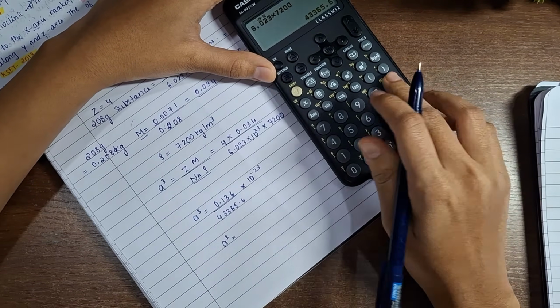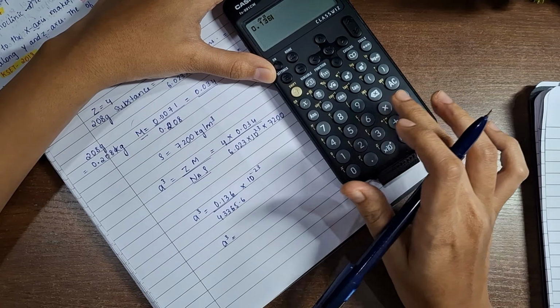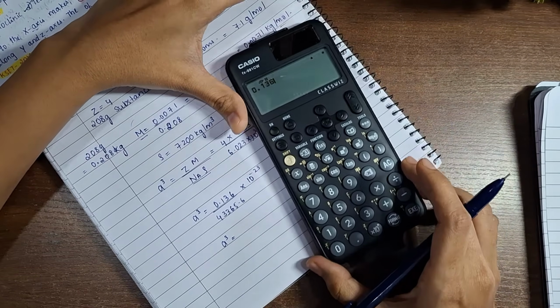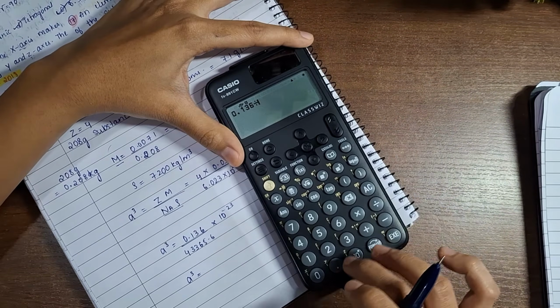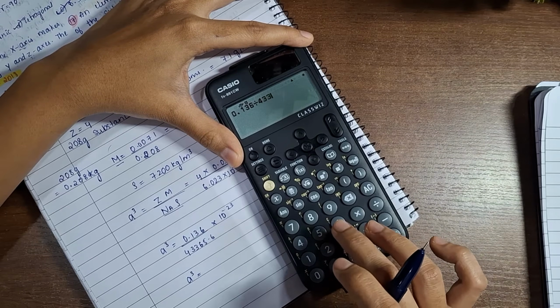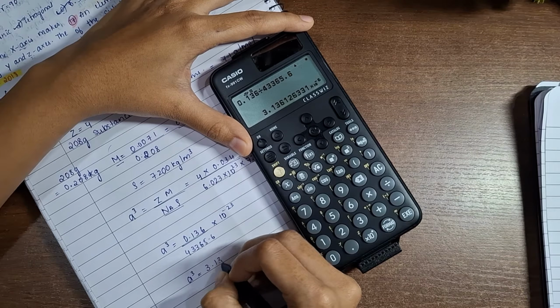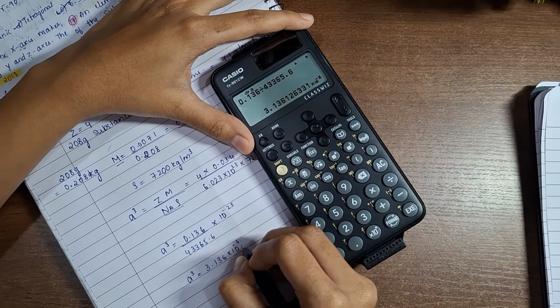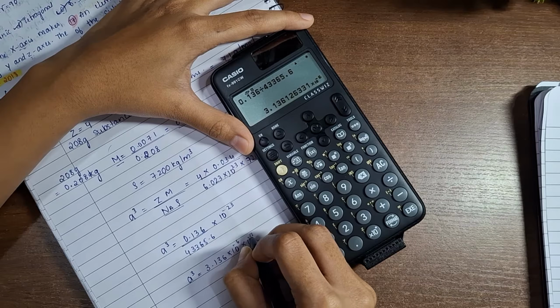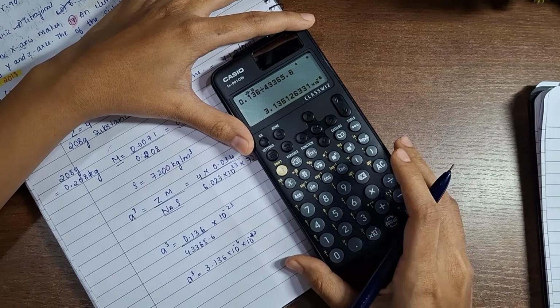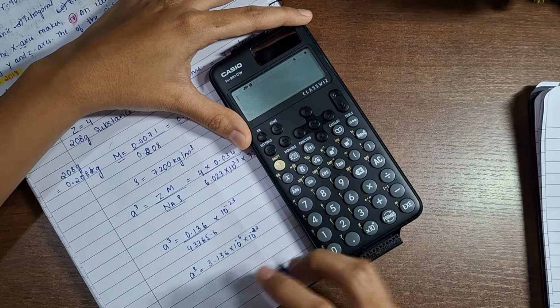A cube is equals to 0.136 divided by 43365.6. It is 3.136 into 10 power minus 6 into 10 power minus 23. Minus 23 minus 6 is minus 29.